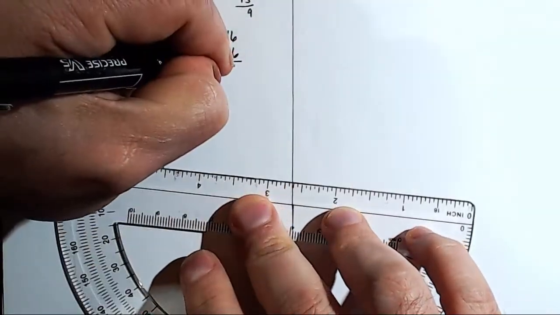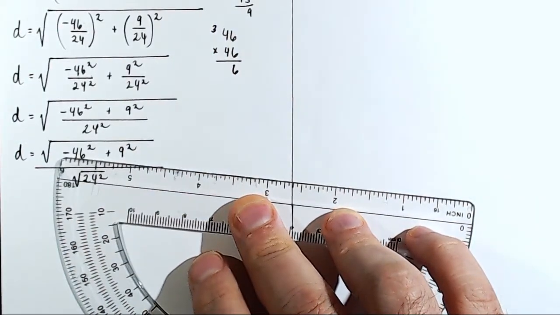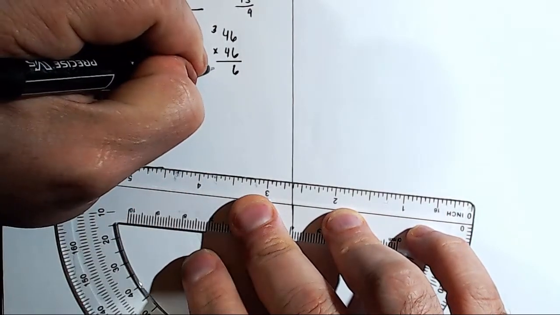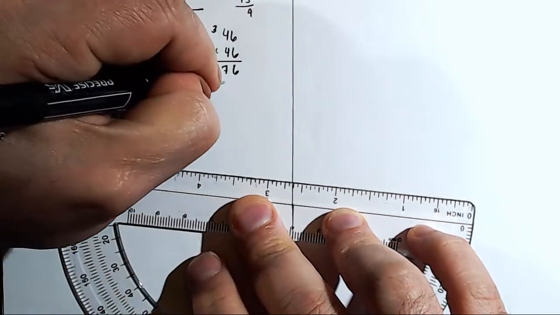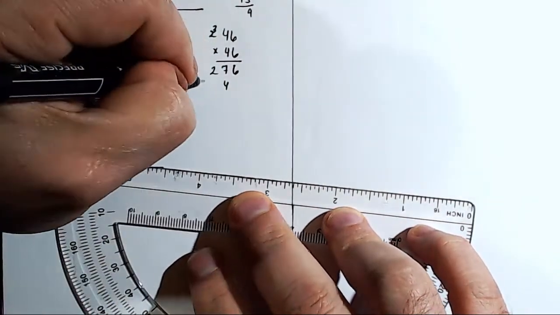6 times 6 is 36. 4 times 6 is 24, plus 3 is 27. 6 times 4 is 24. 4 times 4 is 16, plus 2 is 18.